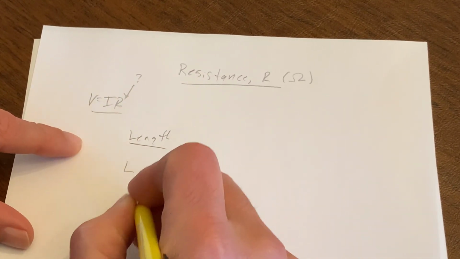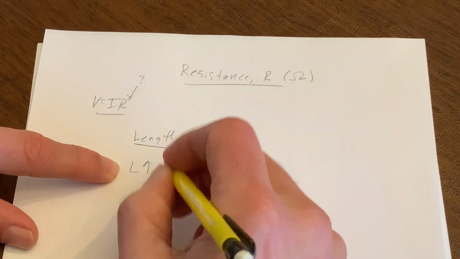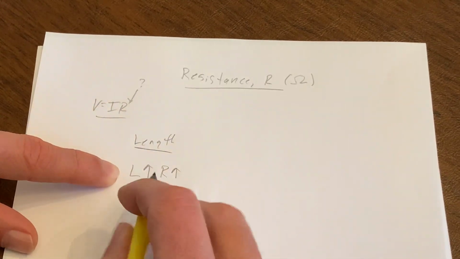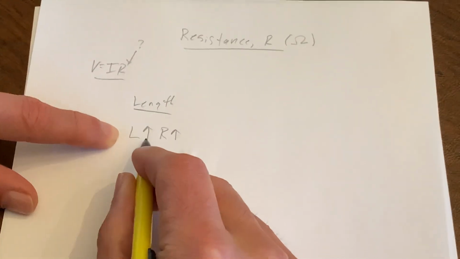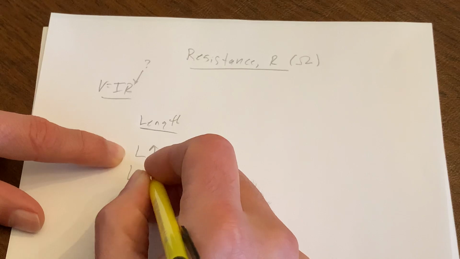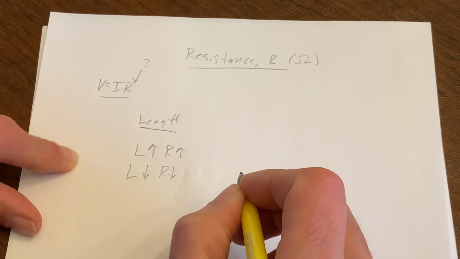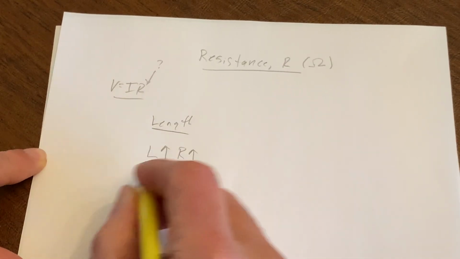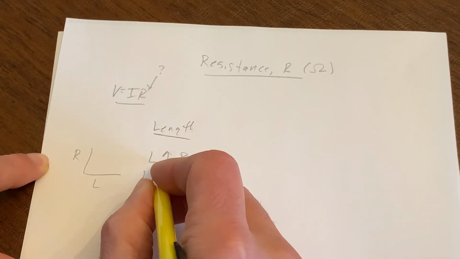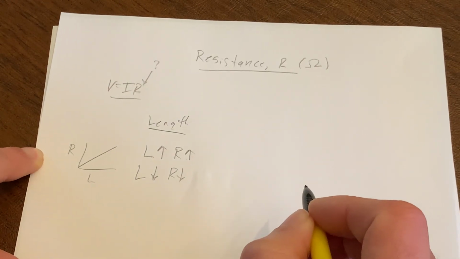So length, I'm going to say length looks like L. And I say, hey, if I make the length bigger, what do we think about the resistance of a wire? Well, if your guess is that the longer the wire, the bigger the resistance, you are correct. So what about the length if I make the wire smaller? Well, if you think that the resistance is smaller, you're correct. Good job. Okay, so how are they related? Well, if I wanted to plot R and L, one goes up, this one goes up. One goes down, the other one goes down. So I'm going to say that that's a direct relationship.